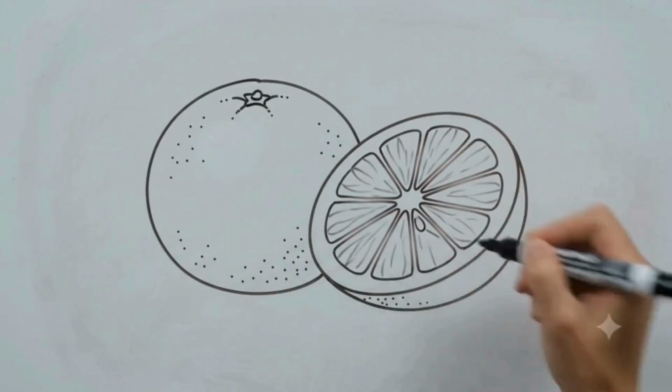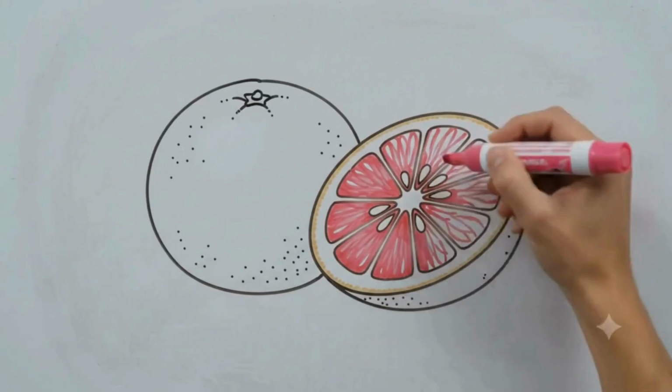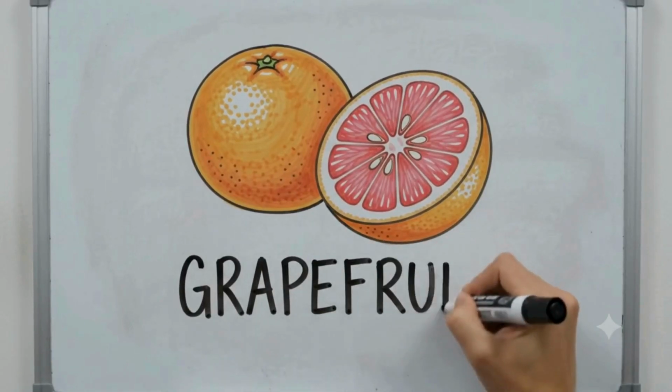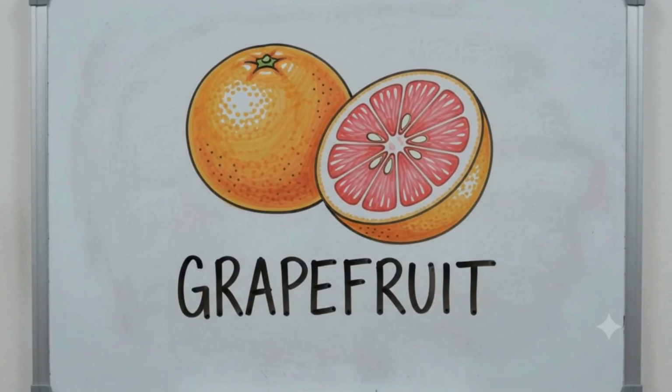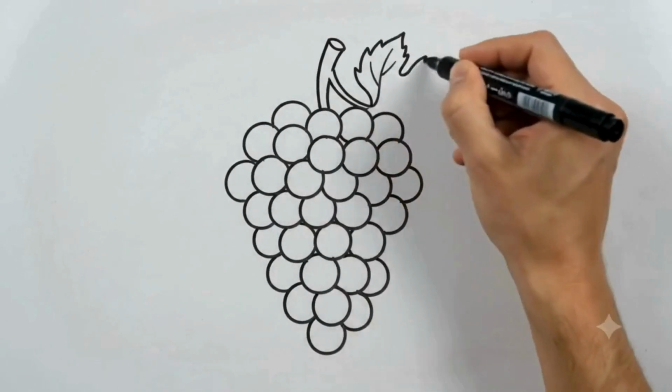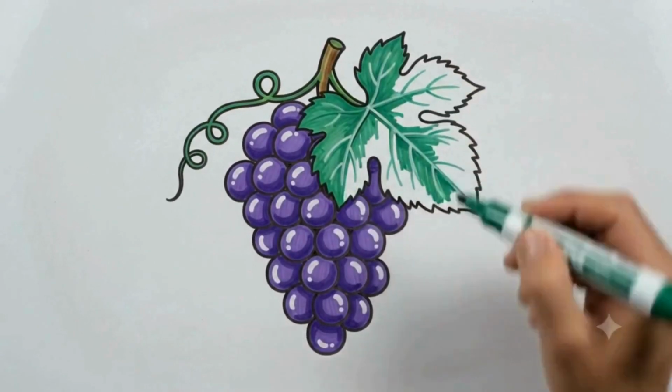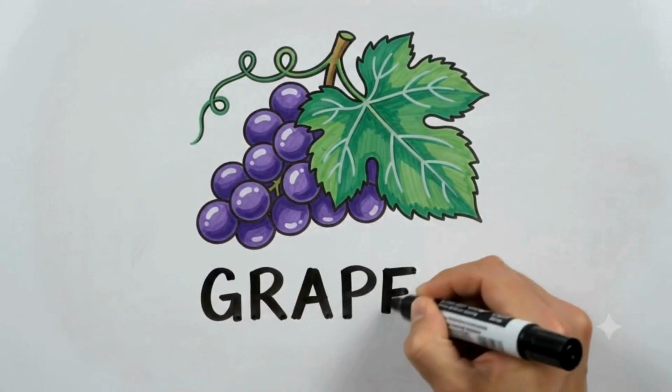Grapefruit is pink in color. Grapes are purple in color.